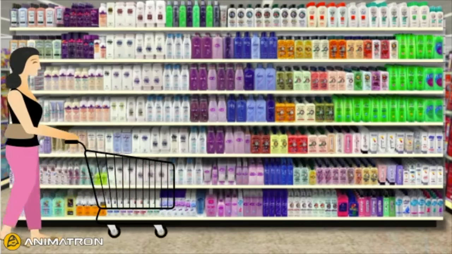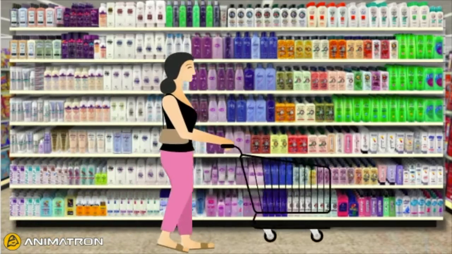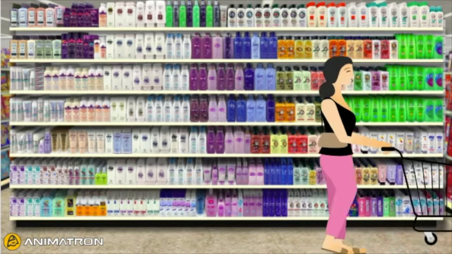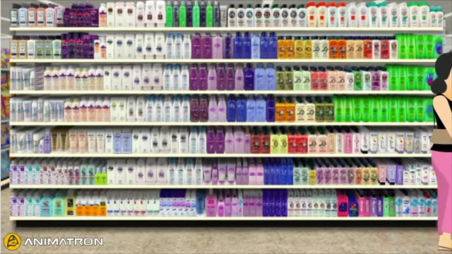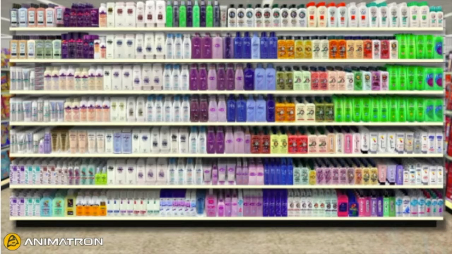Walking down the hair care aisle of your local supermarket, you might wonder why there are so many different types of conditioners. You might also be confused by the endless list of ingredients. Looking into the chemistry of conditioner could answer some of those questions.